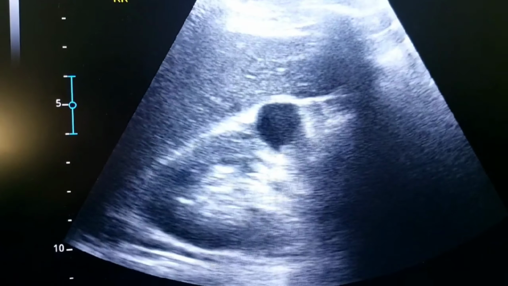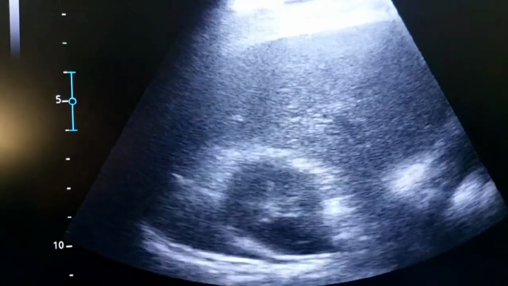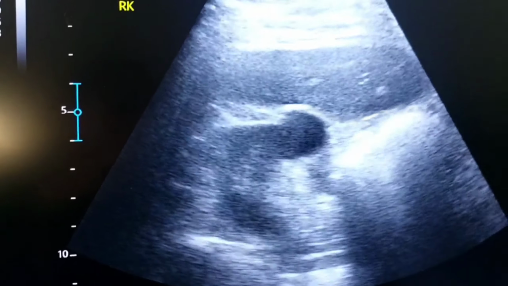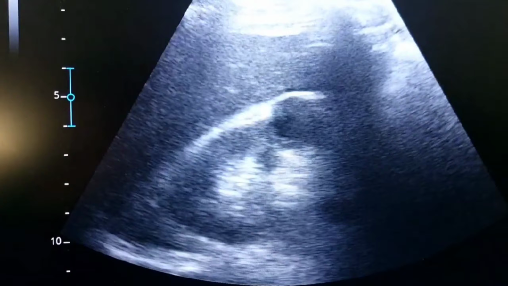So this is how the cyst will look on ultrasound imaging. It's quite easy to pick. This is a simple serous renal cyst.